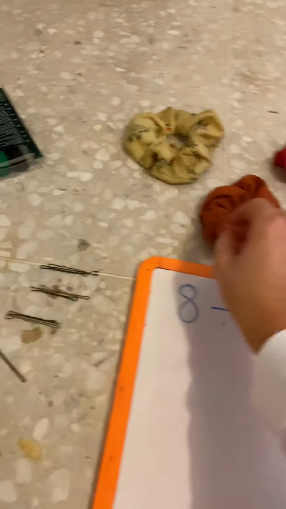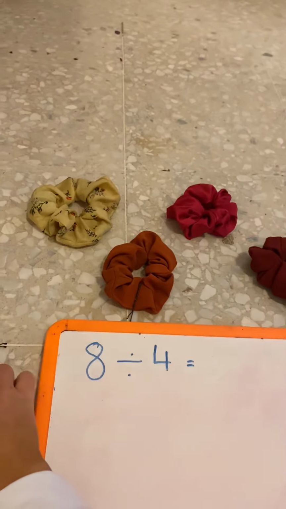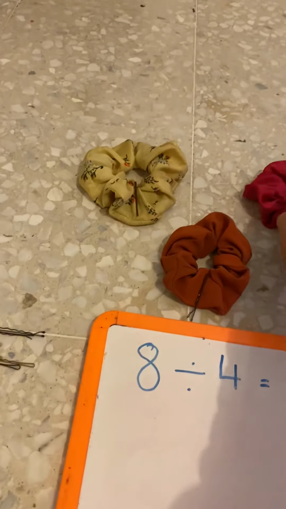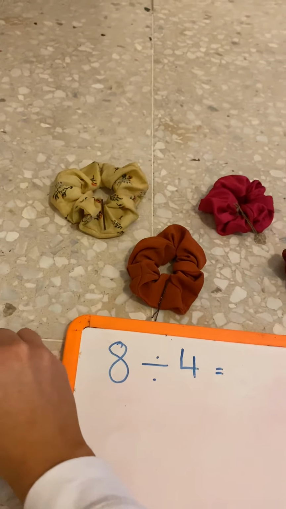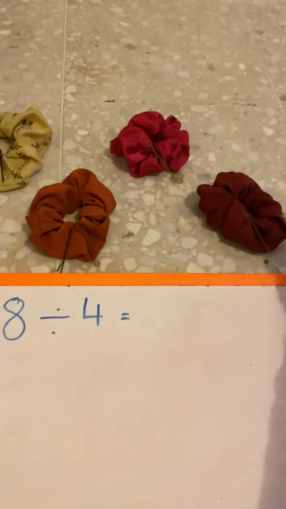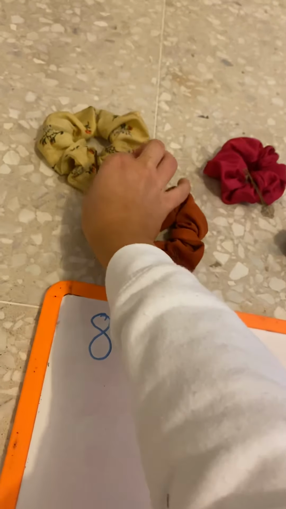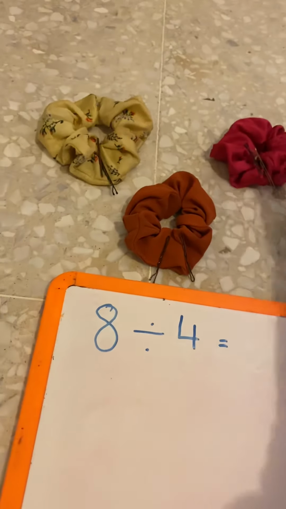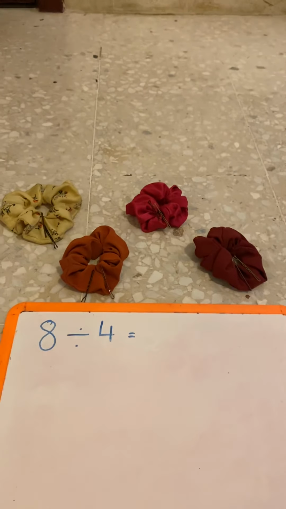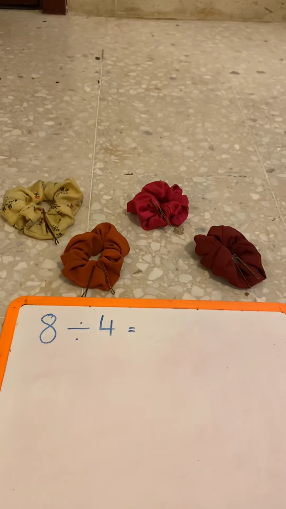So first, I'll put 1 clip with each bobbin. Then I'll put the leftover clips with each bobbin. Now we can see that there are 2 hair clips with each bobbin or scrunchie.